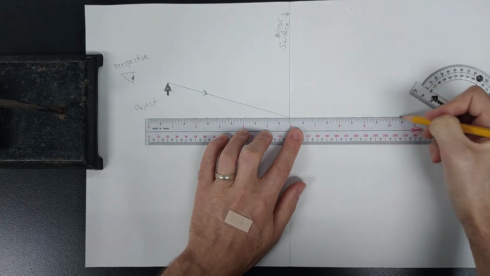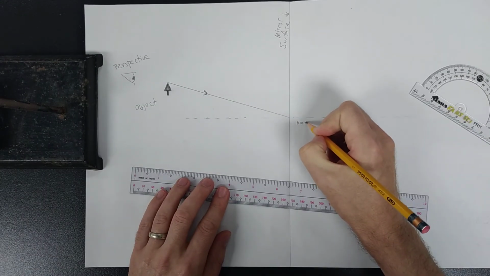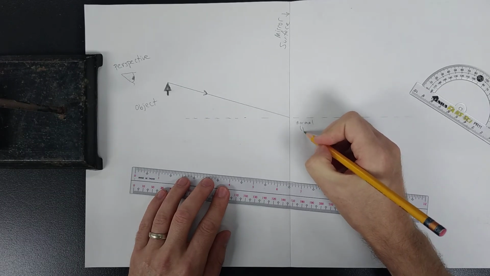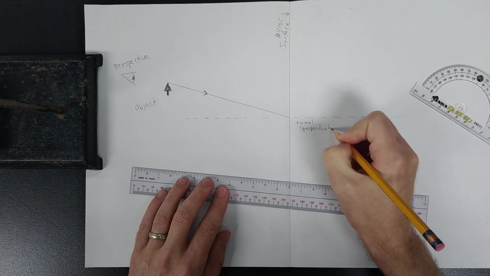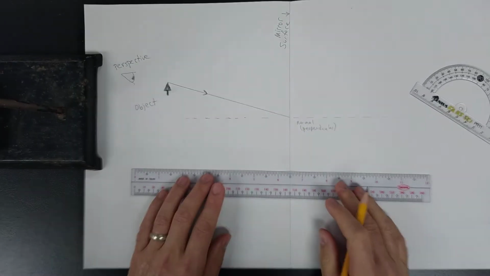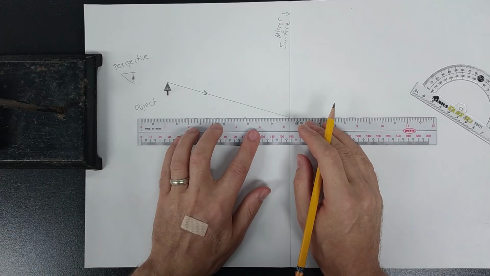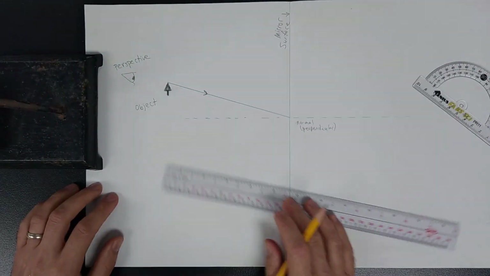So here is our normal or perpendicular line to the point where that ray meets the mirror surface. All right, one more little thing there. Okay, so there's our normal line.